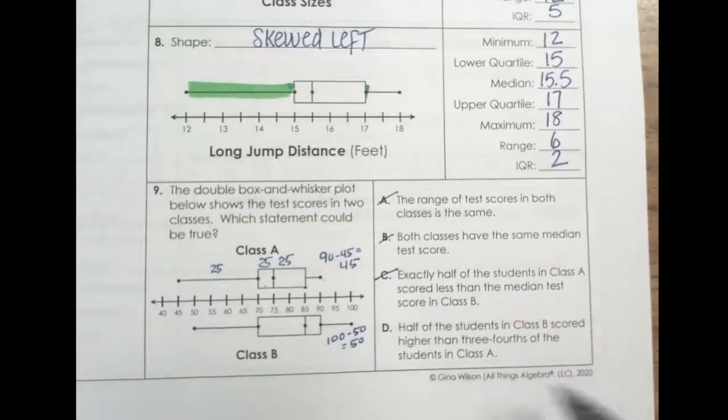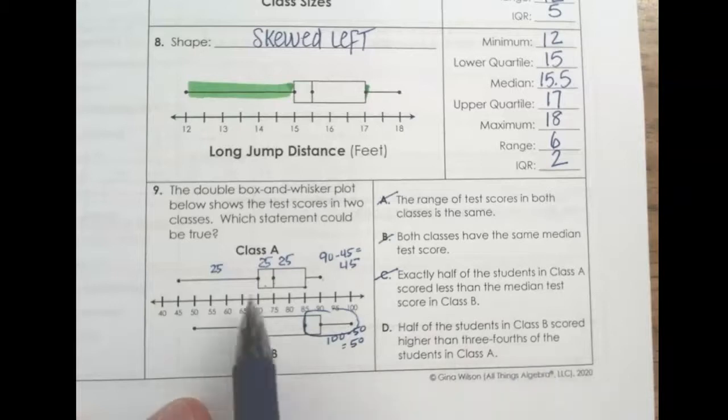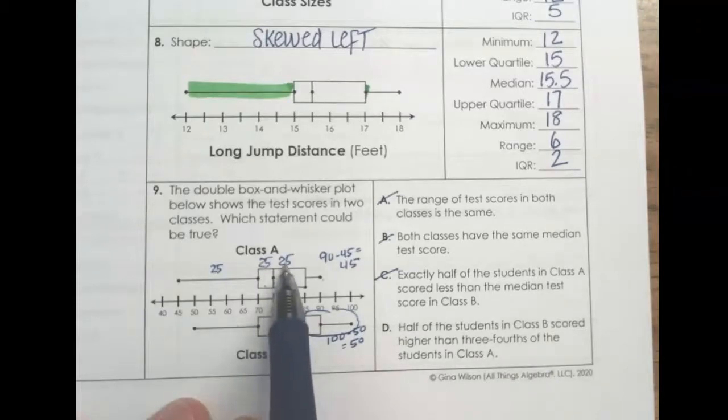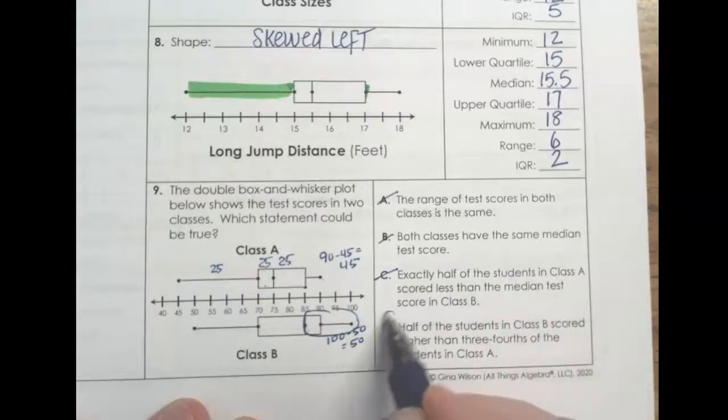So you go, oh, it's D, but let's talk through it. Half of the students in Class B scored higher than 3/4 of the students in Class A. That is literally what we just looked at here. Half of the students in Class B scored higher, so they're talking about these guys. Then 3/4 of the students in Class A, well, 3/4 is 3 out of the 4 quarters of 25%. So that's where they lined up. So 75% is lower than this 50%. So D is the true statement here.